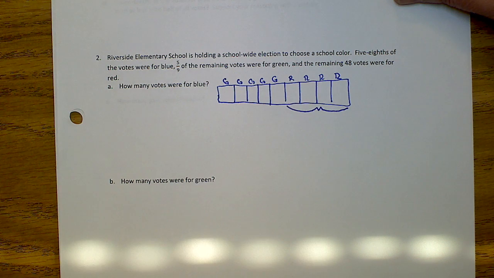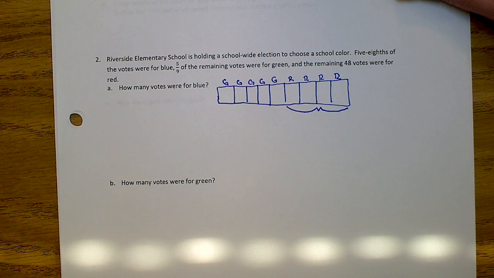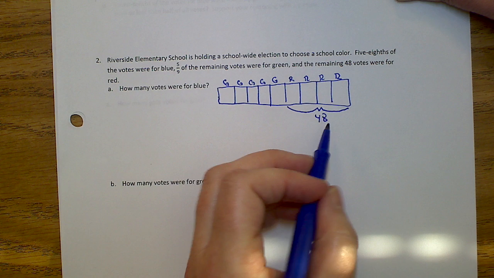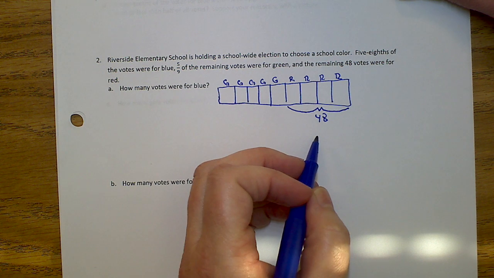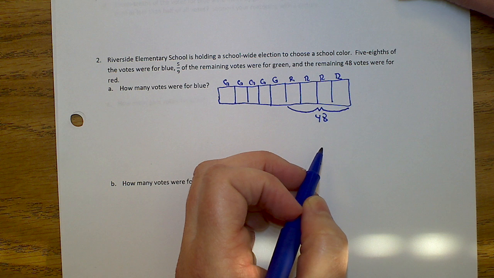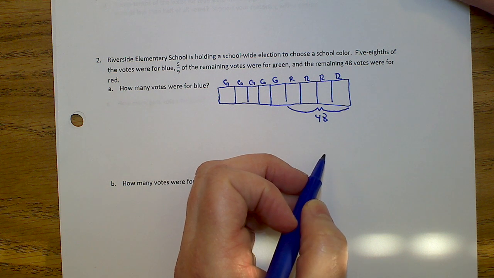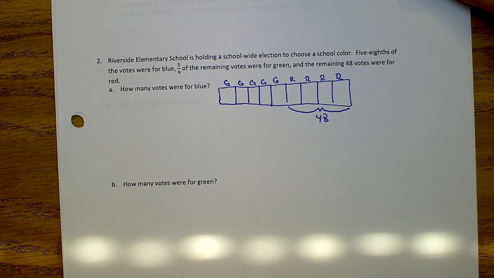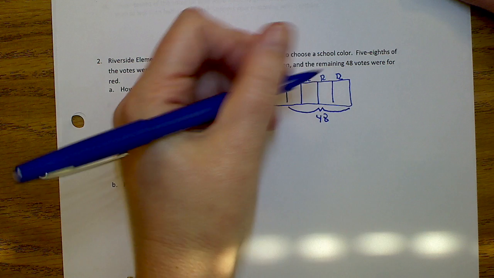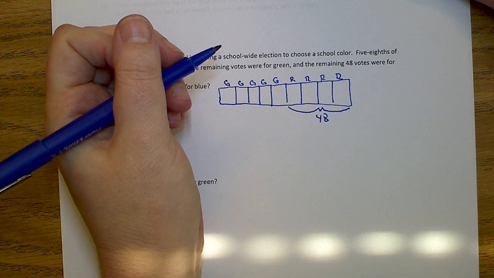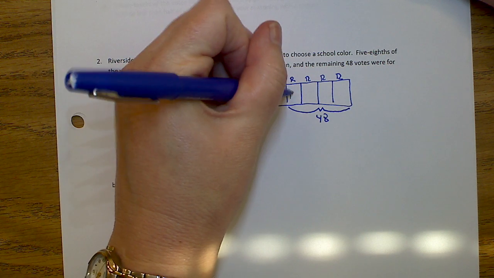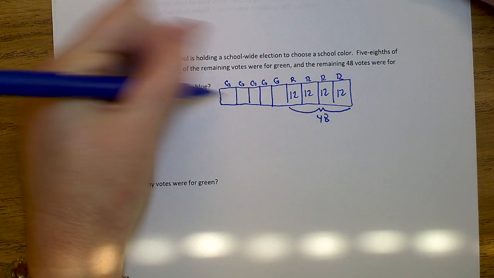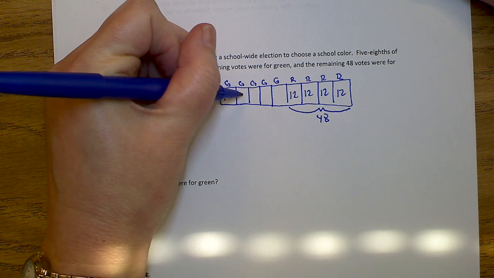And how much was that worth? 48. Well, there's 4 boxes left over. We have the number 48, so how am I going to solve that? There's 48 total, and there's 4 boxes. How do I do that? 48 divided by 4. Okay, 48 divided by 4 is 12. So each of these is worth 12. That means all of these are worth 12.